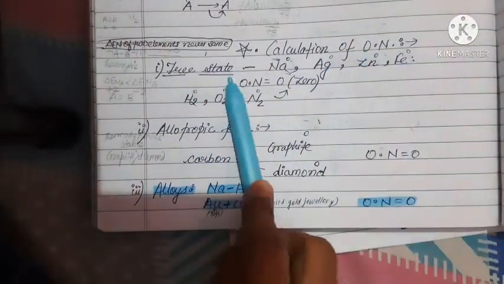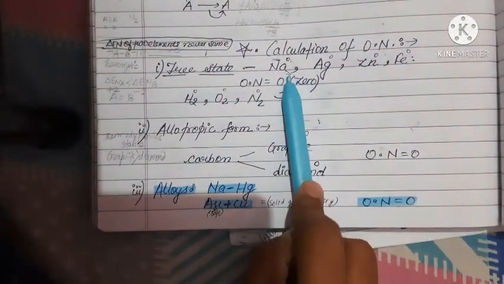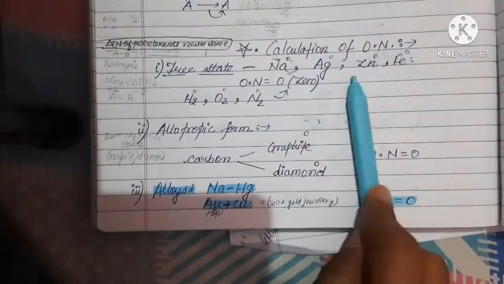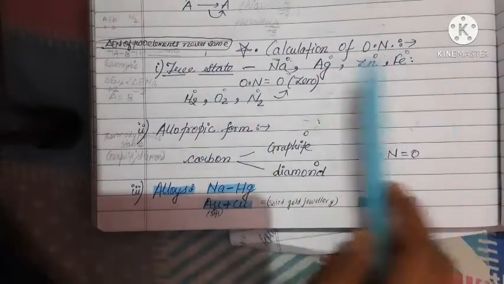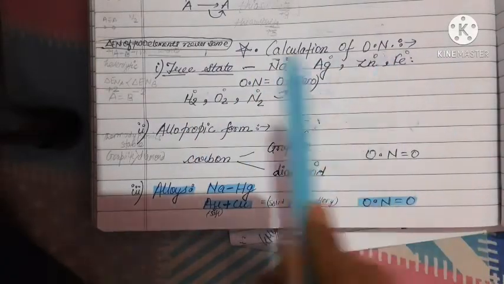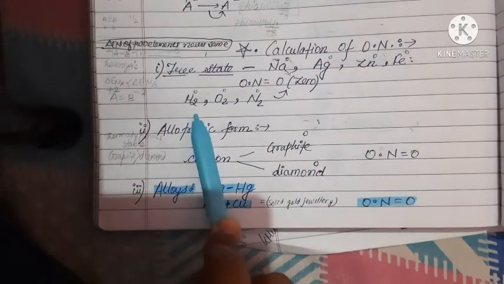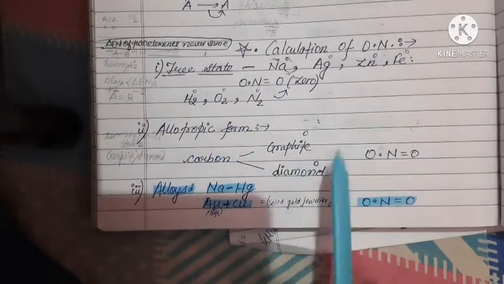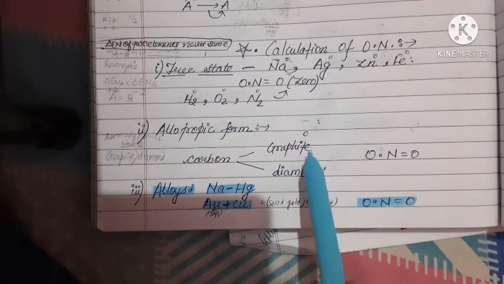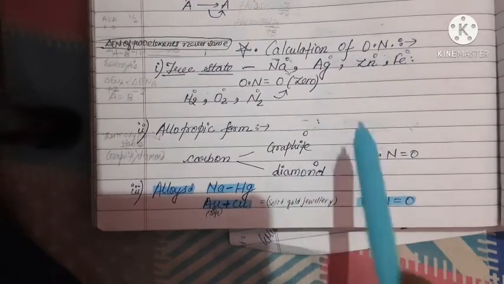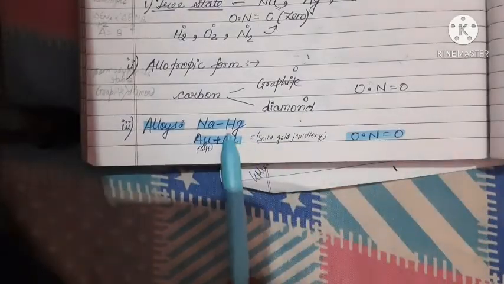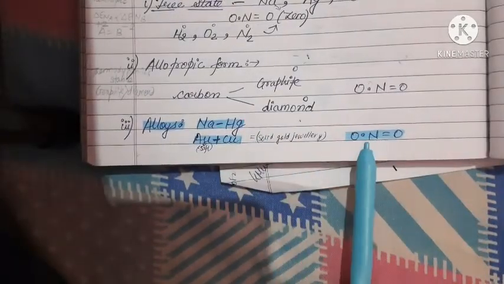Calculation of oxidation number. Free state, we take it to be 0. Na 0, Ag 0, zinc 0 and Fe 0. In metallic state or in free state they have oxidation number 0. H2 in molecular form also contains 0 oxidation number, H2, O2 and N2. Carbon has two allotropic forms, graphite and diamond, and it has 0 oxidation number in graphite and in diamond also. Now alloys, NaHg, Au and Cn, oxidation number 0.